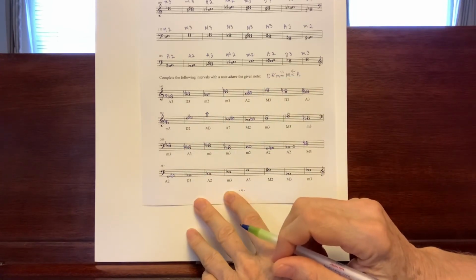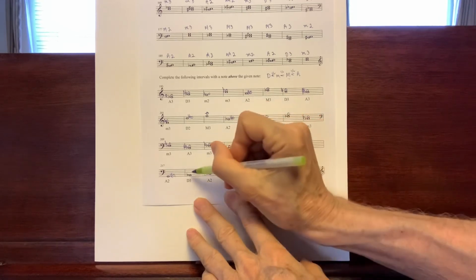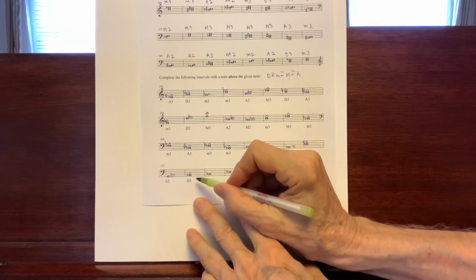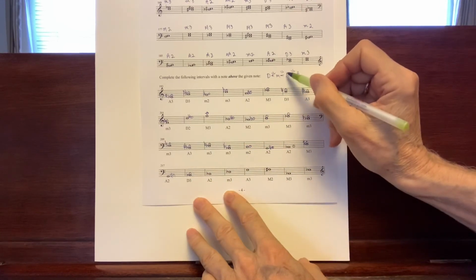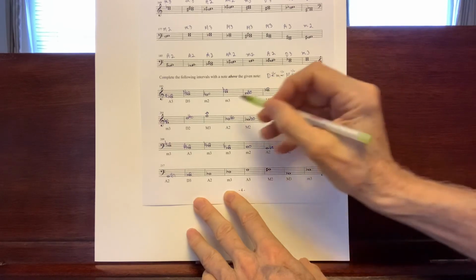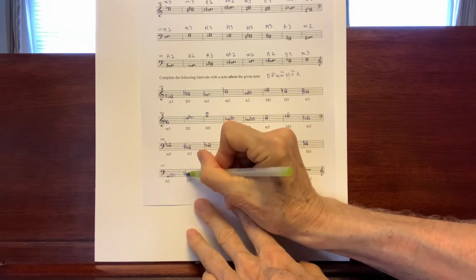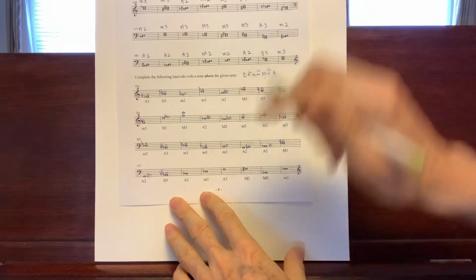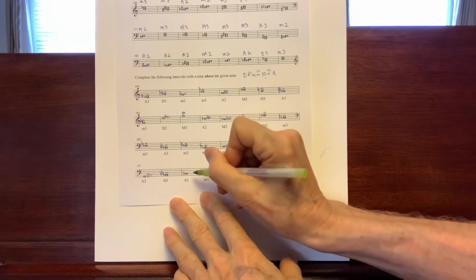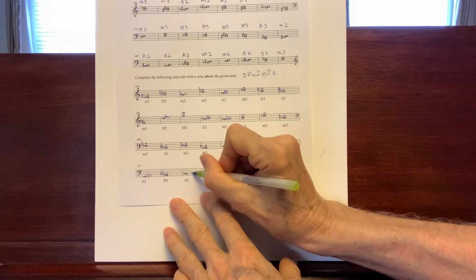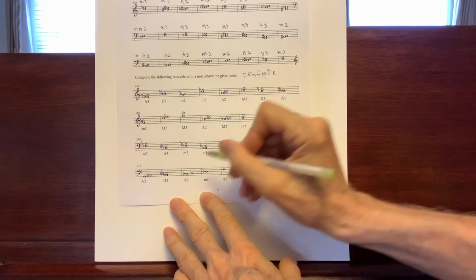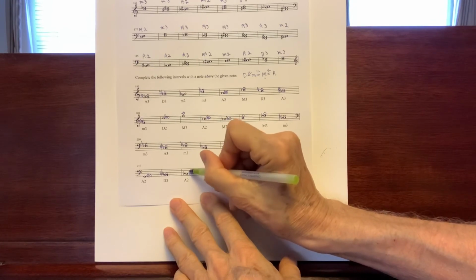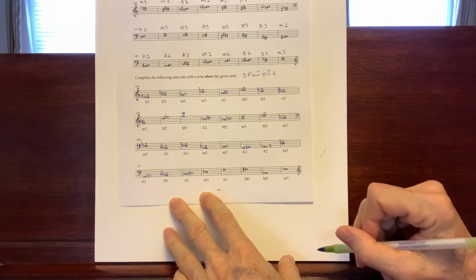I need a diminished third above an A flat. Well, I know it's going to be some kind of C. What else do I know? I know my A flat scale. I know A flat to C is major, therefore A flat to C flat is minor, therefore A flat to C double flat is my diminished third. Okay, onward. I need an augmented second above a B flat. What do I know? I know B flat to C is a major second, therefore I need to widen this by raising the C to a C sharp. B flat to C sharp, augmented second.